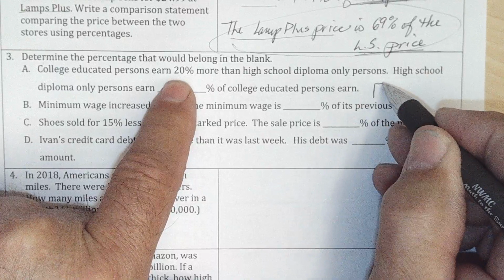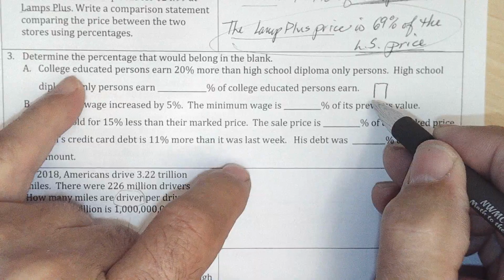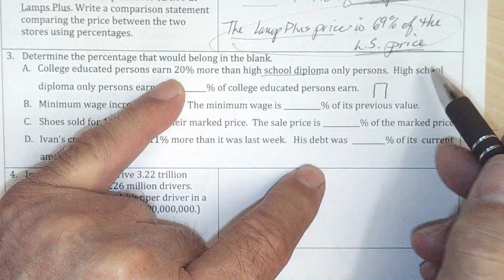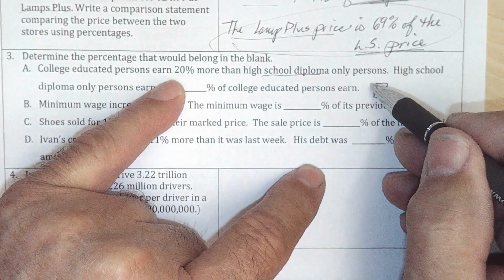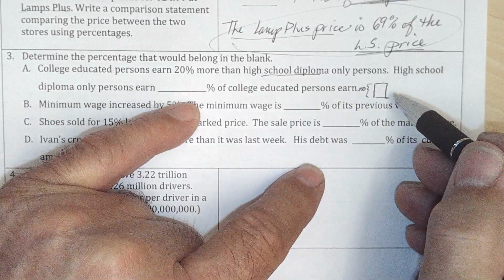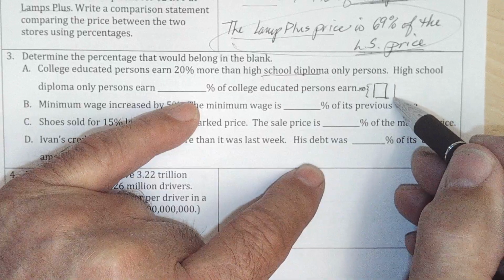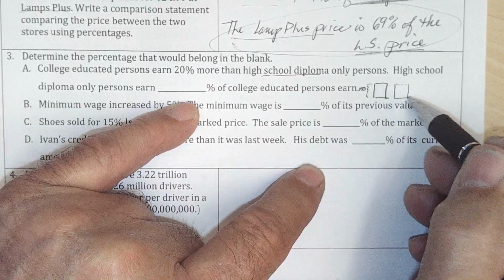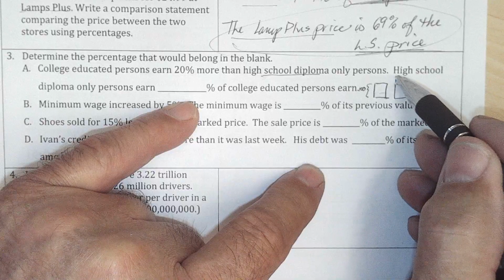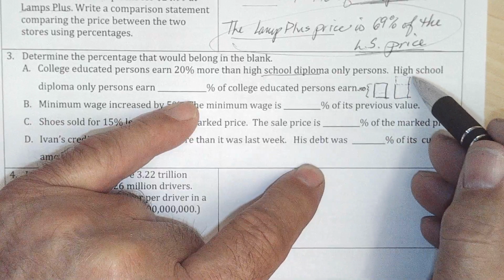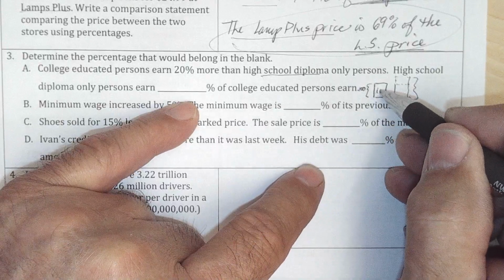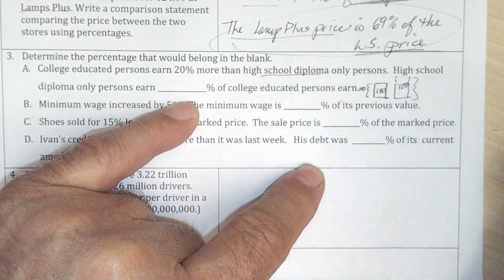So we can say, let's just make a picture here. If this said the college-educated person is 20% more than the high school, so this is comparing to the high school. So if I say this is 100% of what a high school gets, then the college gets 20% more. It gets all of the high school. And if I divide this in 100 pieces, 20 of them would be about this much. I get 20 parts more. The college would get this much. So you could say if this gets $100, this gets $120.